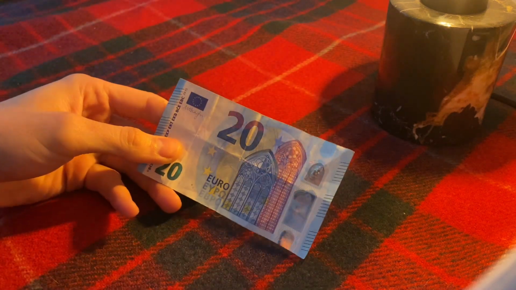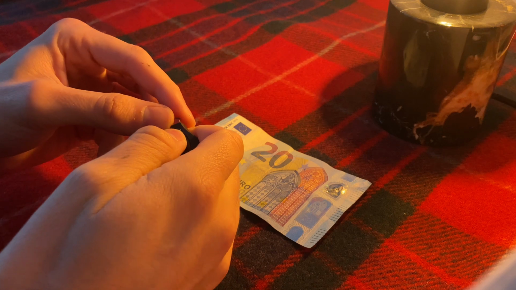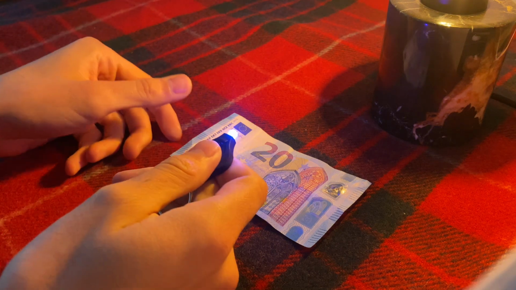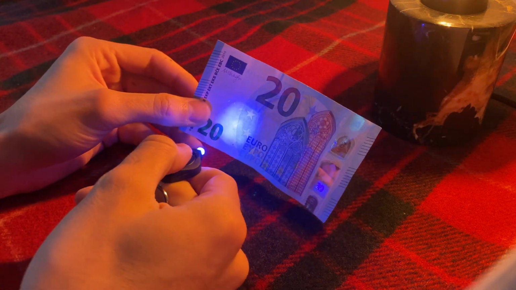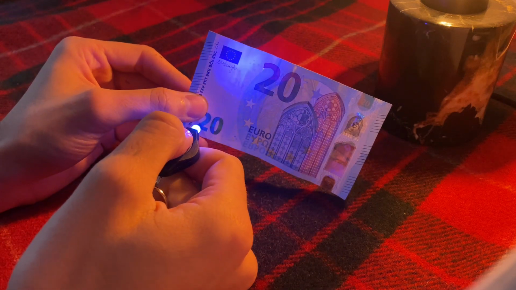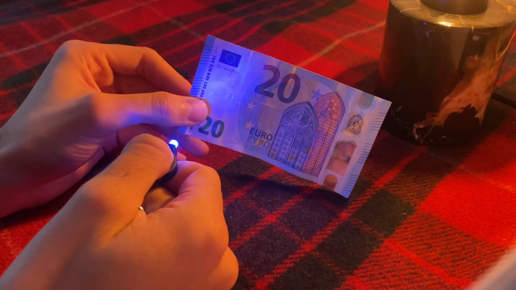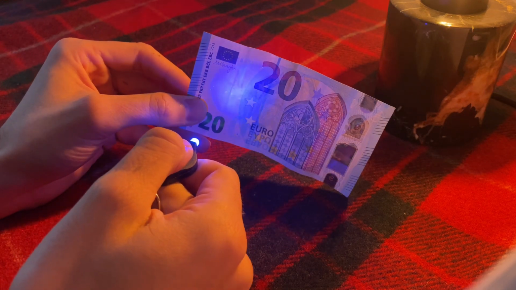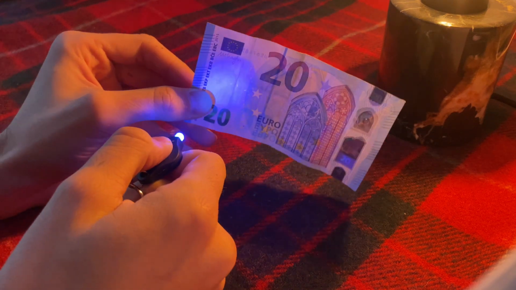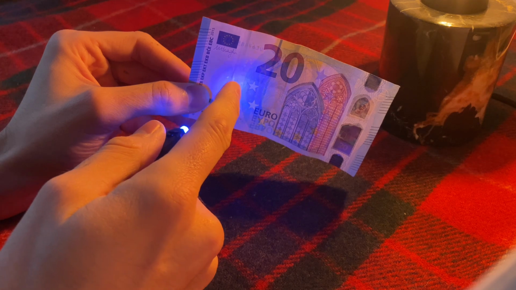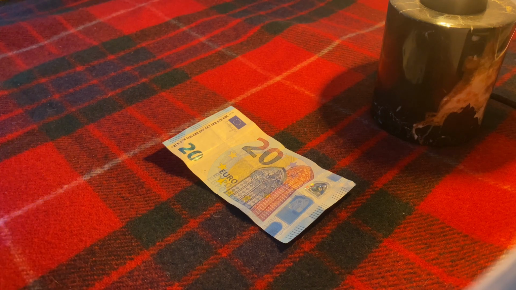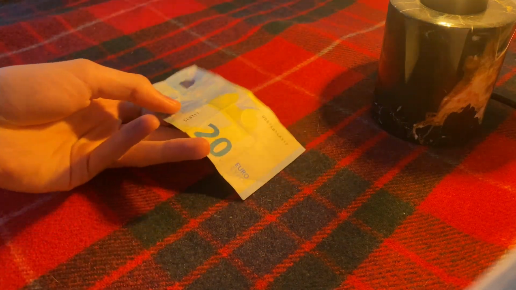And a common feature amongst most of these banknotes is that if you shine a UV light to them, you can see some kind of hidden message or drawing, whereas in this case some tiny specks of fluorescent material. These are really tiny. I don't know if you can see them, but they're like here. So this was the 20 euro banknote.